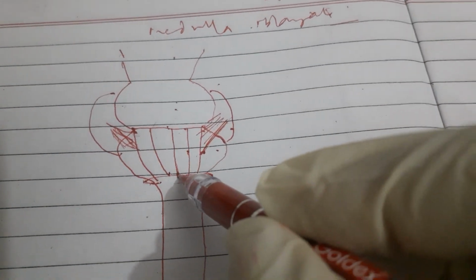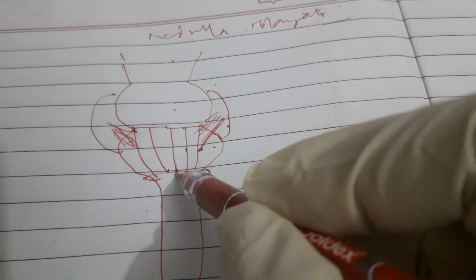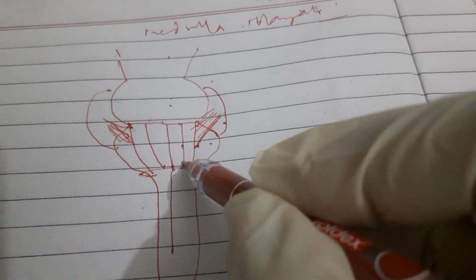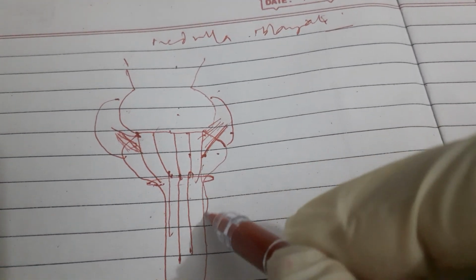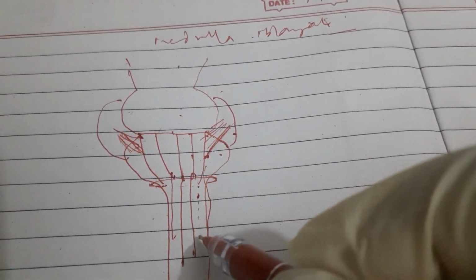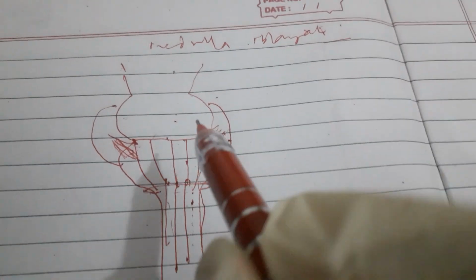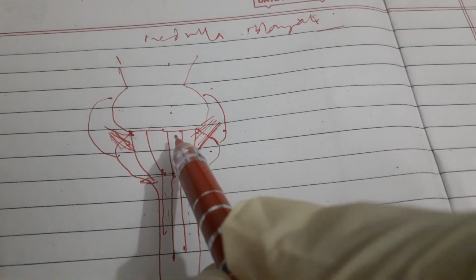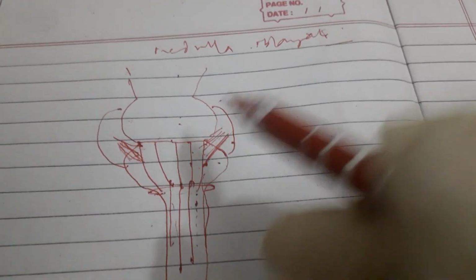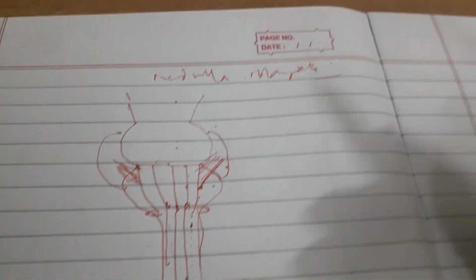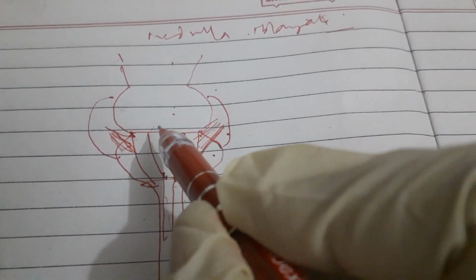If we look at the spinal cord, this is the continuation, with anterior median fissure here, anterolateral sulcus here, and the posterolateral sulcus goes posteriorly. But on the medulla oblongata, both the sulci, that is the anterolateral and the posterolateral sulcus, face ventrally. Okay.